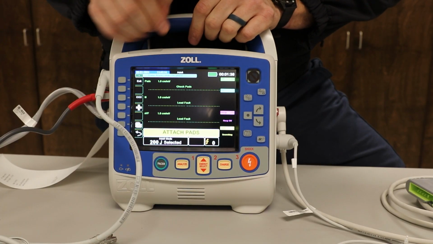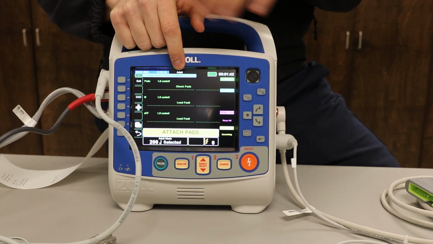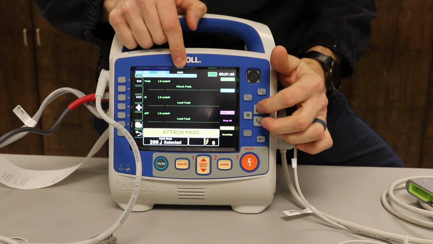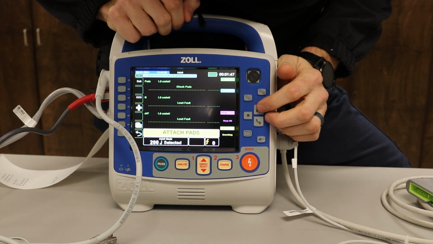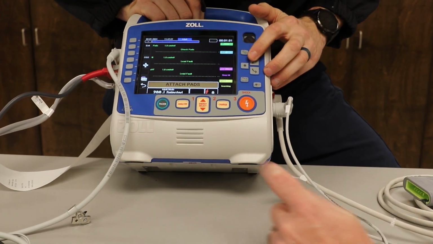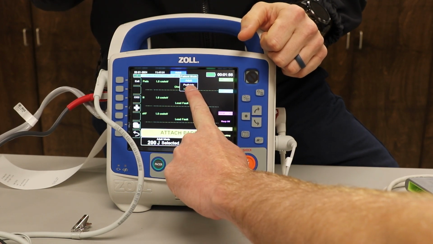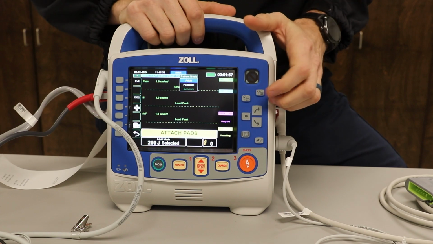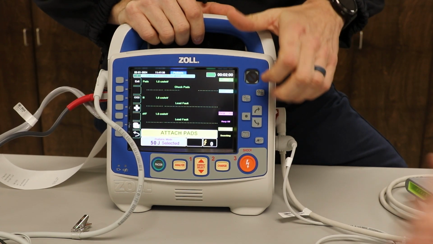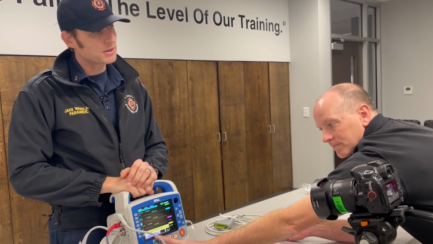So if we look at this and we look at the top, like David said, you see the highlight. We can navigate this entire screen. All we got to do is hit these selector buttons. Since we're changing to a pediatric mode, we'll select adult. You'll see you have 3 options down. You have adult, pediatric, neonate. We're going to go down to pediatric, select, attach pad. And it now has changed our joulage that we can give to that patient according to the patient we selected.